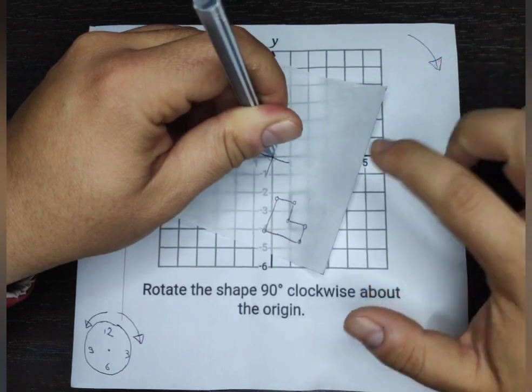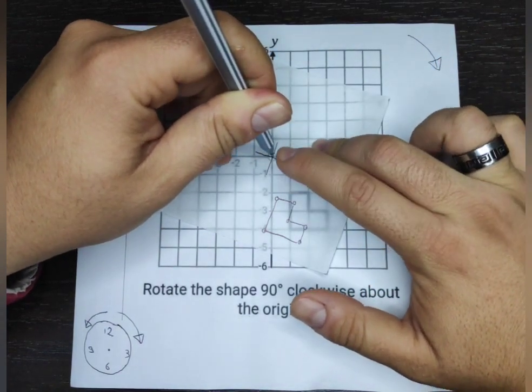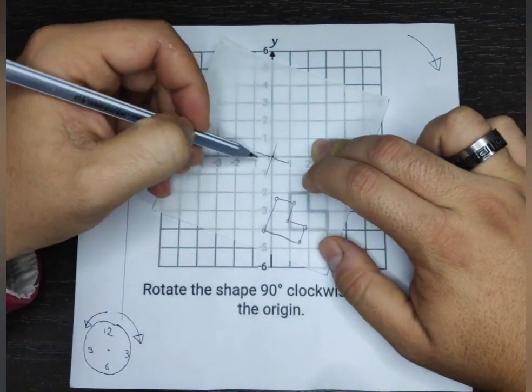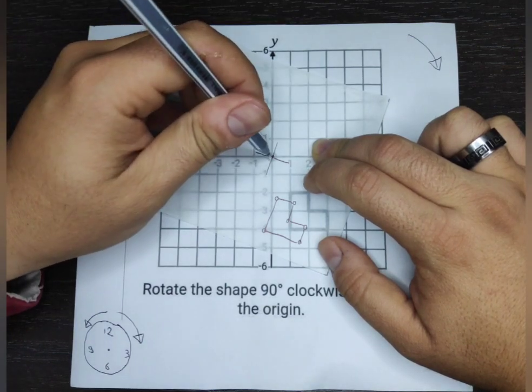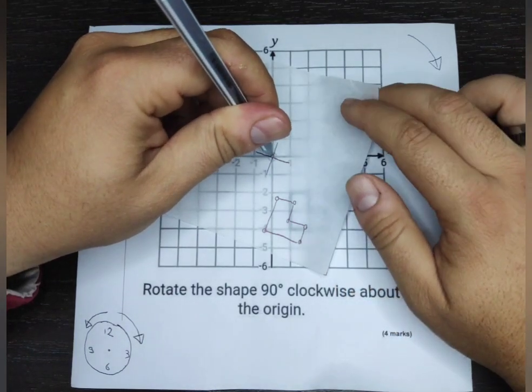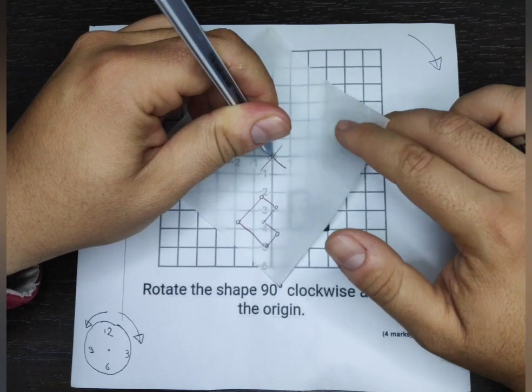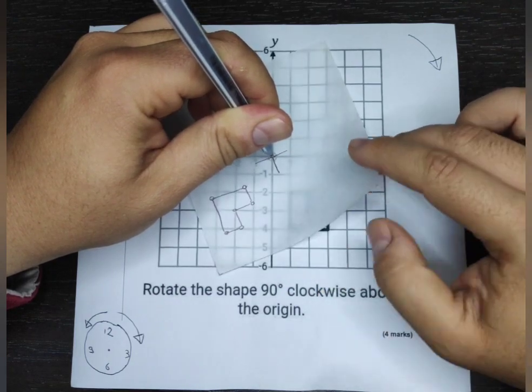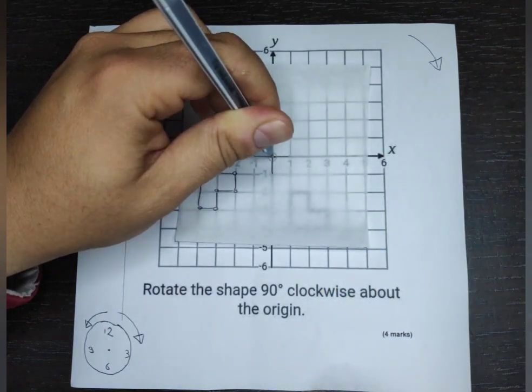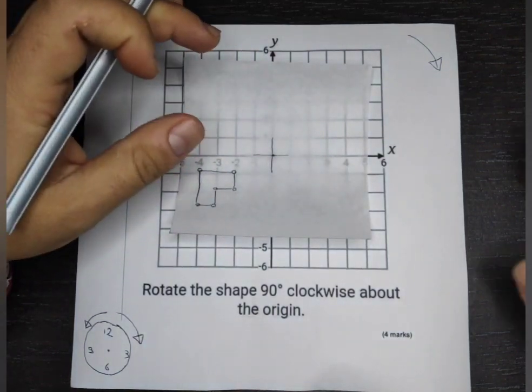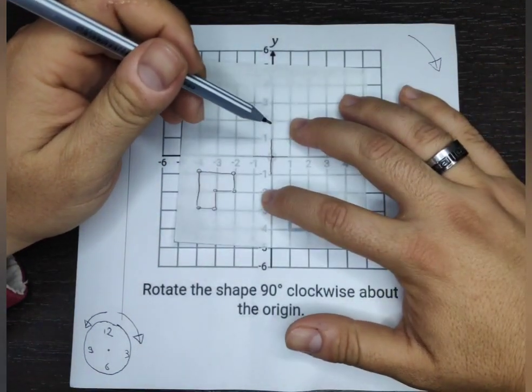After rotating the paper, as you can see, the plus sign will not be the same as the axis beneath it. Now, if you rotate the paper and the plus sign becomes the same again, it means you rotated the shape 90 degrees. Very good.